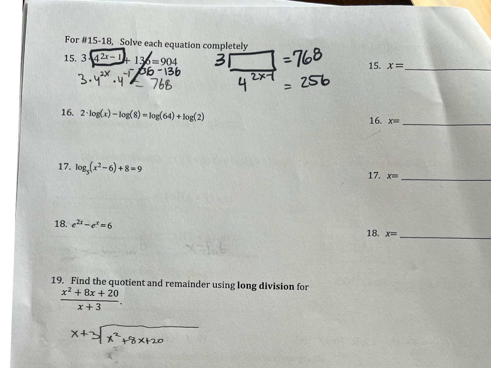4 times 4 is 16. Times 4 is 64. That's 3. Times 4 is 256. Right? So 2x minus 1 equals 4. Those cancel. 2x equals 5, x equals 2.5, right?